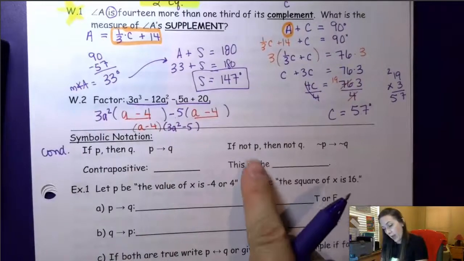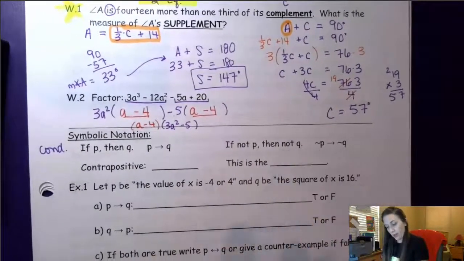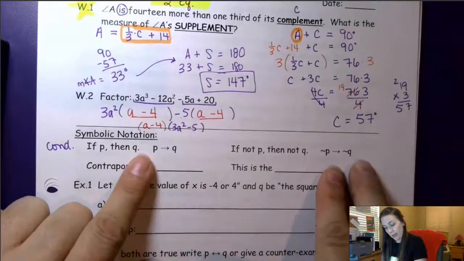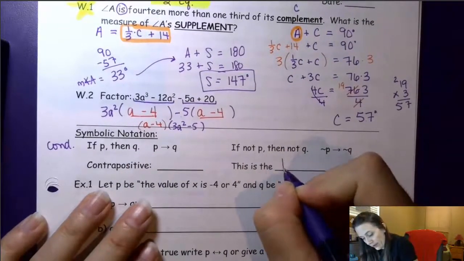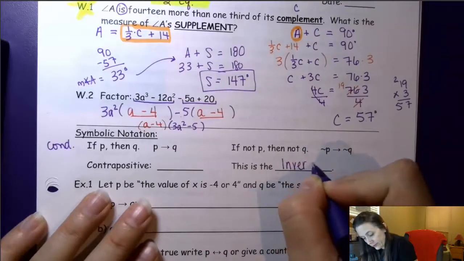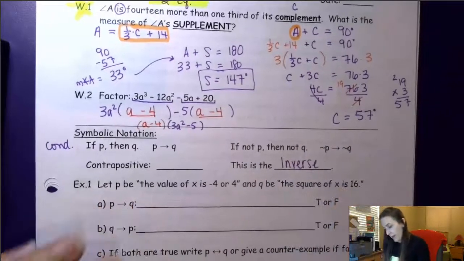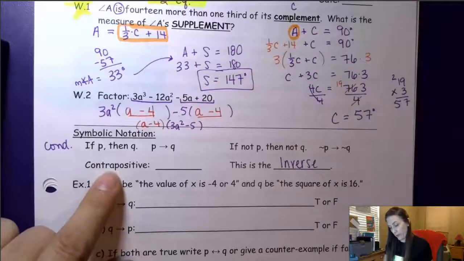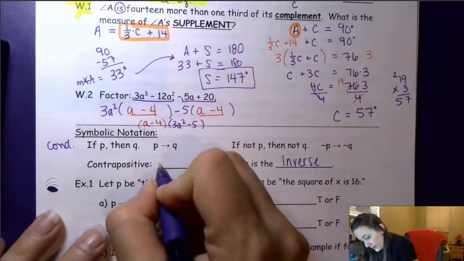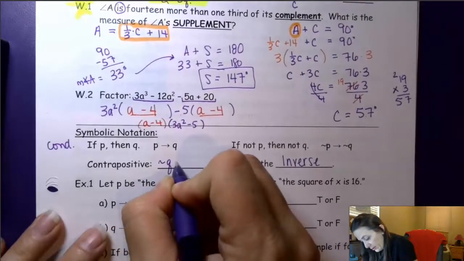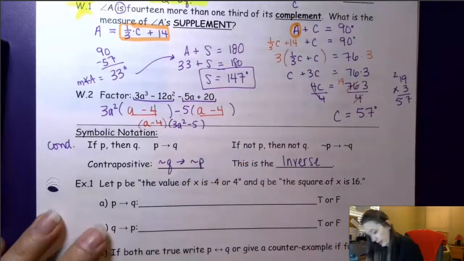And then if not P, then not Q is when I keep it the same and I negate it. So when I keep it the same and I negate it, that one's called my inverse. Now, the contrapositive, however, is when I flip it and negate them both. So flip them and negate them both is going to be if not Q, then not P.